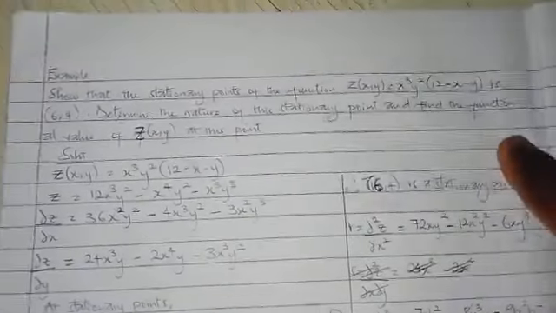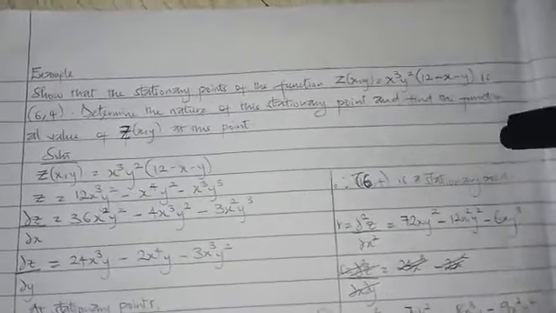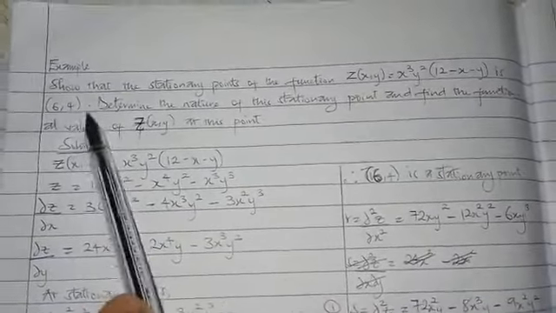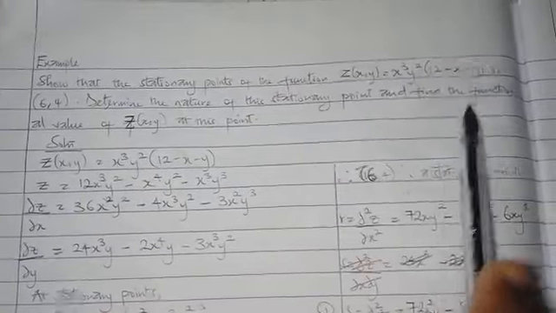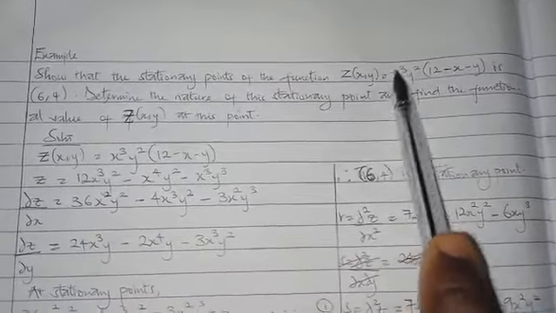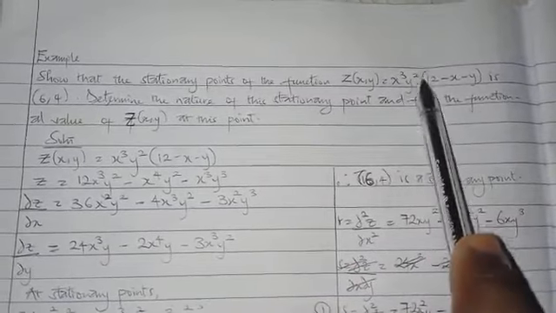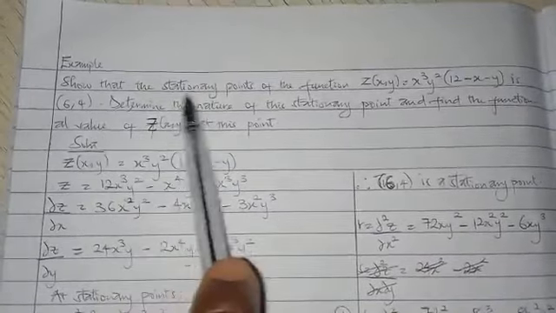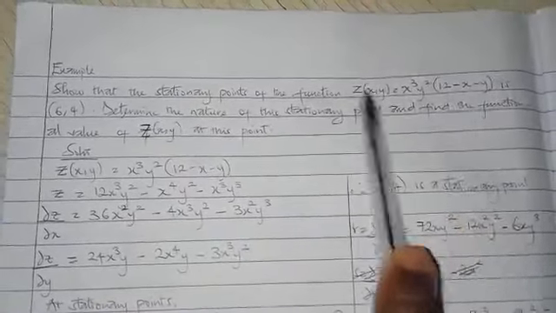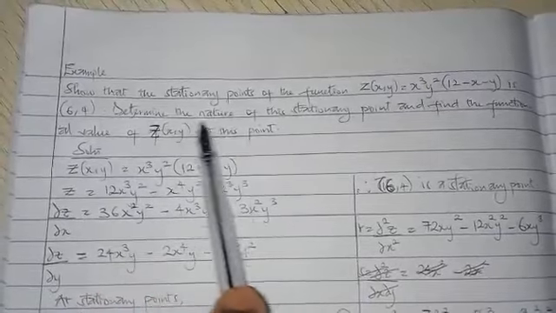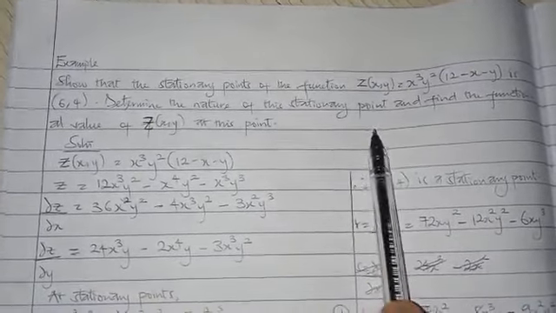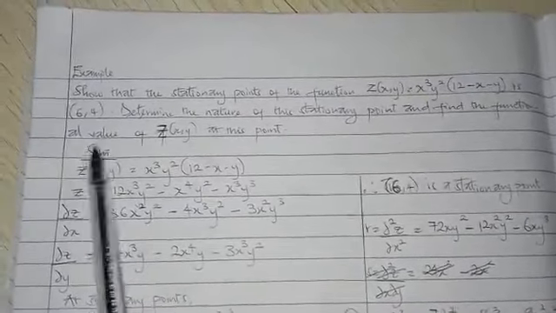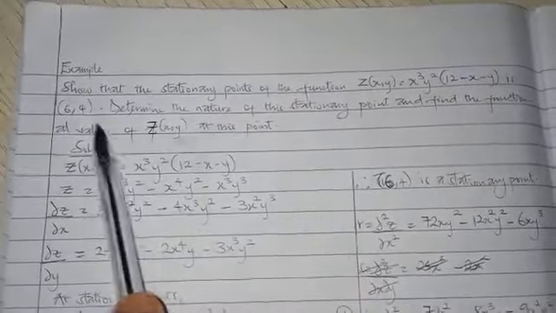Alright, let's take a look at another example before we end things for this topic. Example: show that the stationary point of the function z is equal to x raised to power 3, y squared, bracket 12 minus x minus y, is (6, 4). So they said show that the stationary point for this function is (6, 4). Then determine the nature of the stationary point. Determine if it's maximum or minimum, and find the functional value of z at this point.